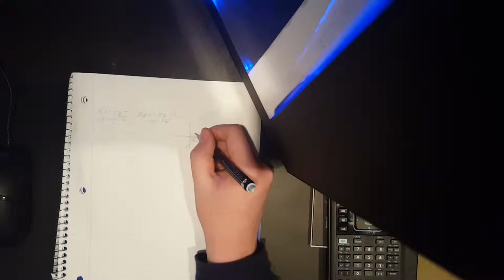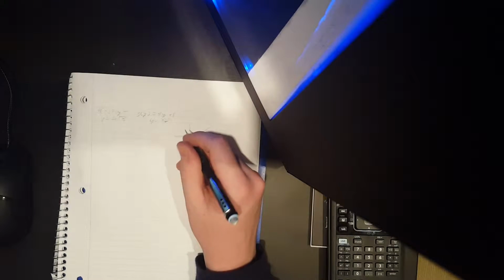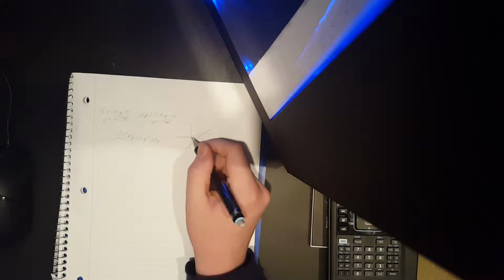And since it's going to be top minus bottom, the top equation is the y squared. So we're going to integrate 4y plus 5 minus y squared dy. If you set these equal to each other, you have y squared equals 4y plus 5.